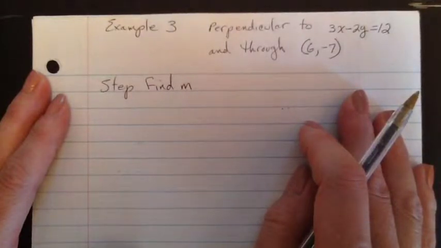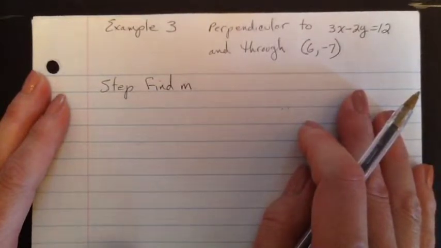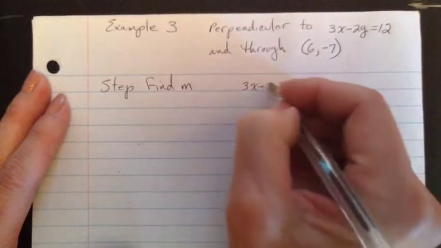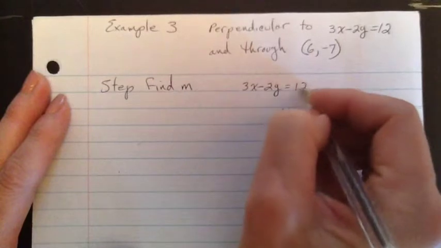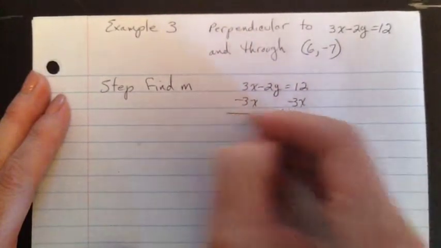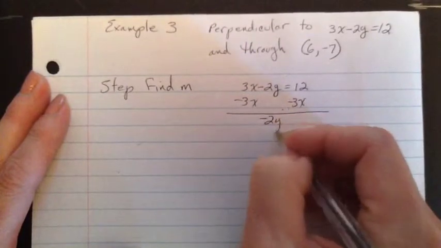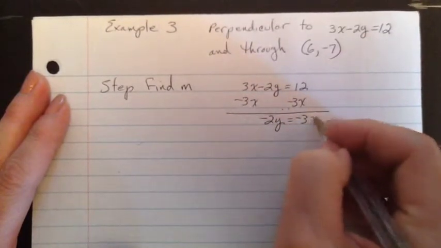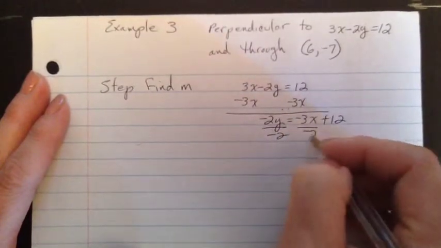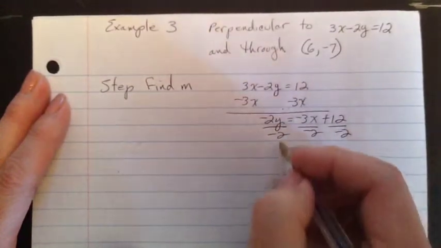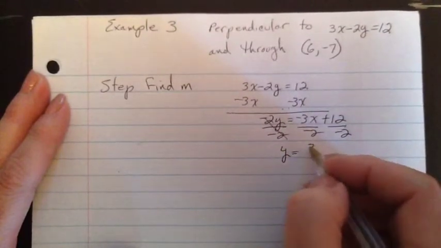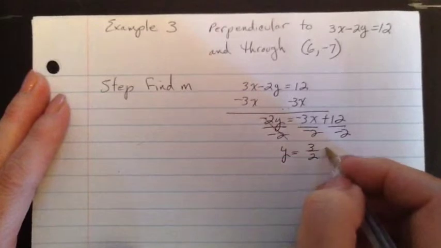So I am going to take this equation, transform it into slope-intercept form, negative divided by a negative is a positive, and we bring that fractional amount out.